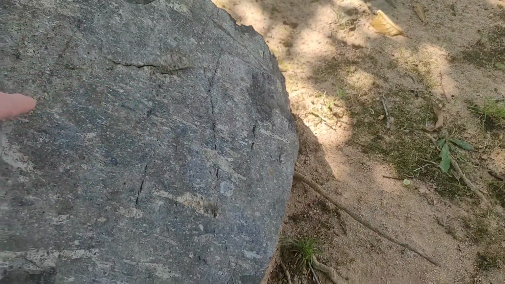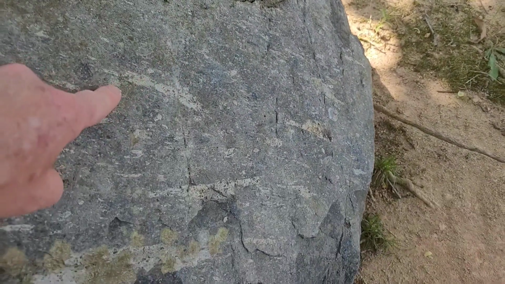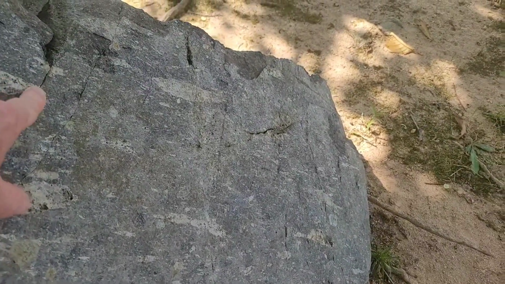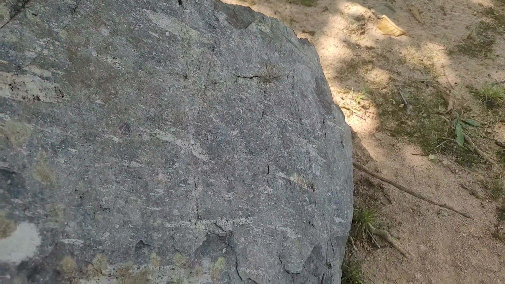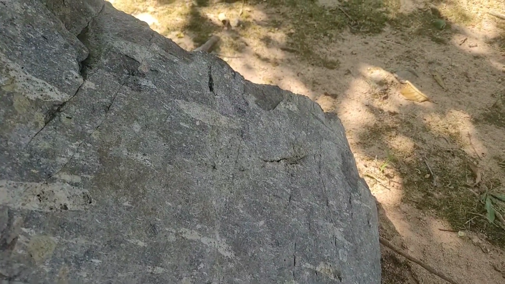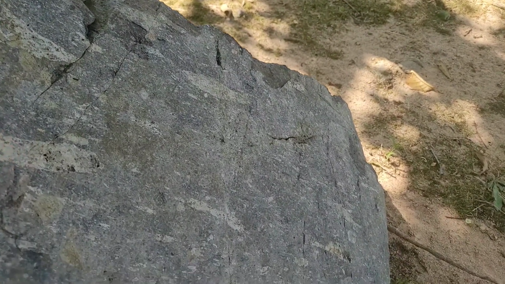So this rock is actually fairly common in Hong Kong. So this is a rhyolitic type rock, and glad to see it in the park because I've actually never seen this rock before.